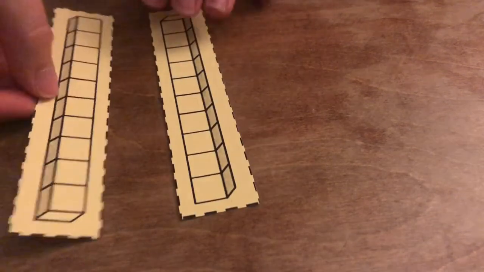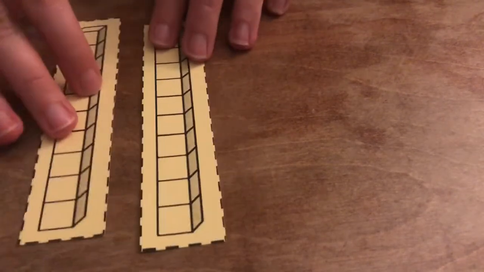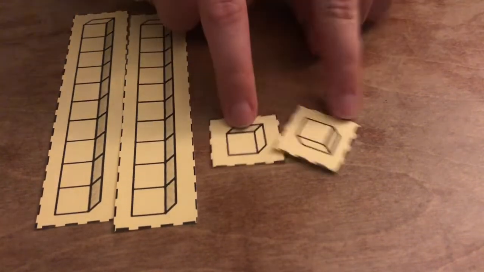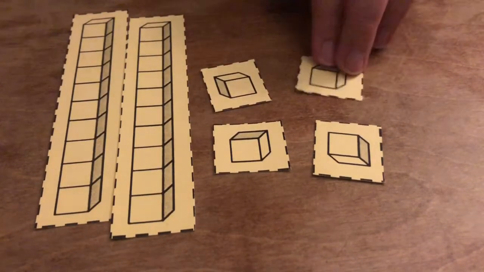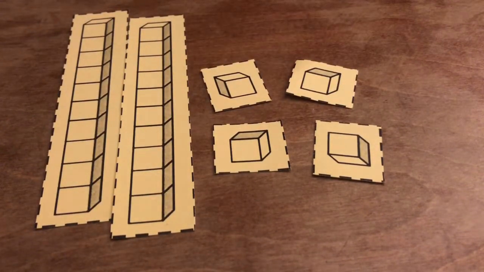All right, now we are going to do a two-digit subtraction problem. So we're going to start with 24, which is also known as 2 10s and 4 ones. Here we have 2 10s and 1, 2, 3, 4 ones. And we're going to take away 17, which is 1 10 and 7 ones.